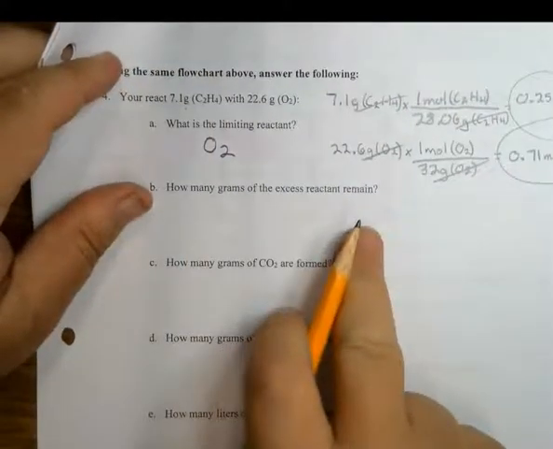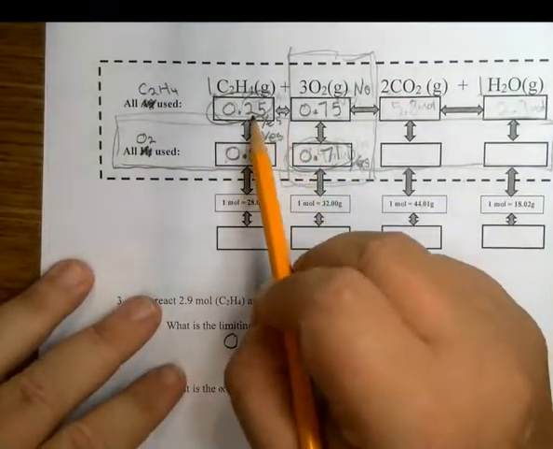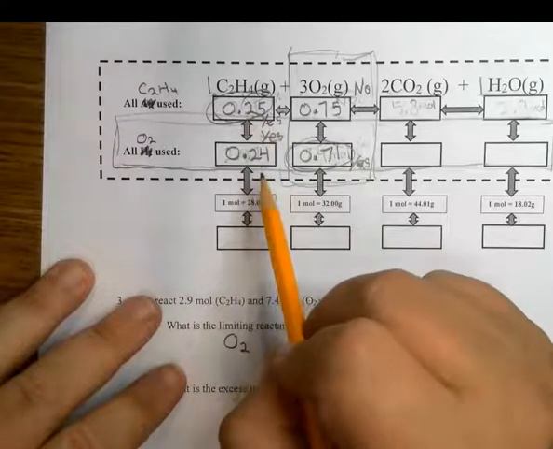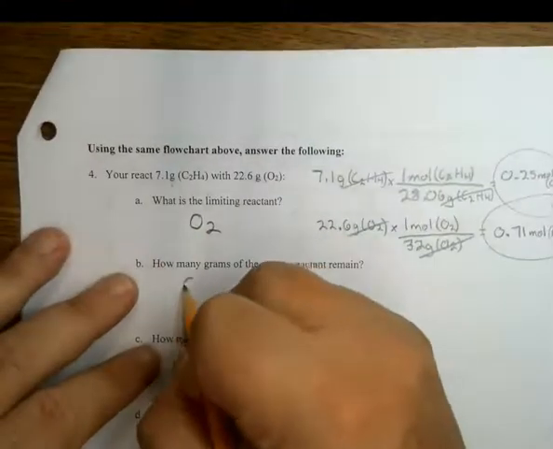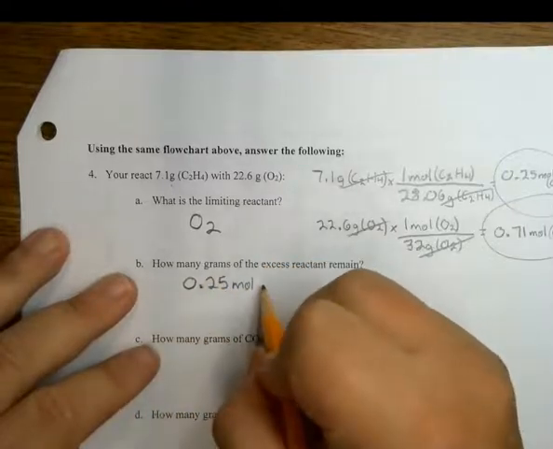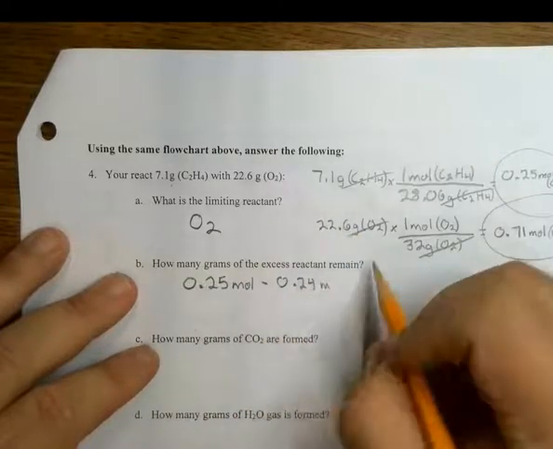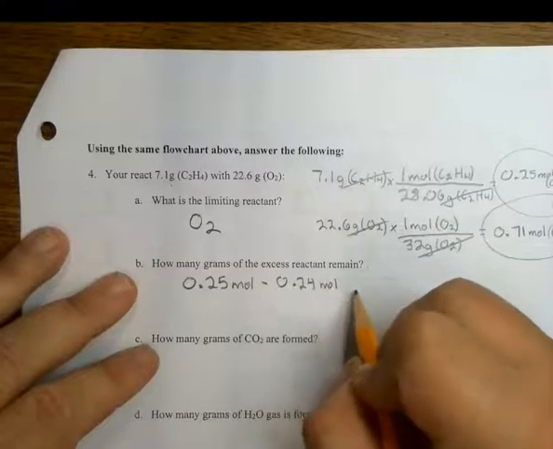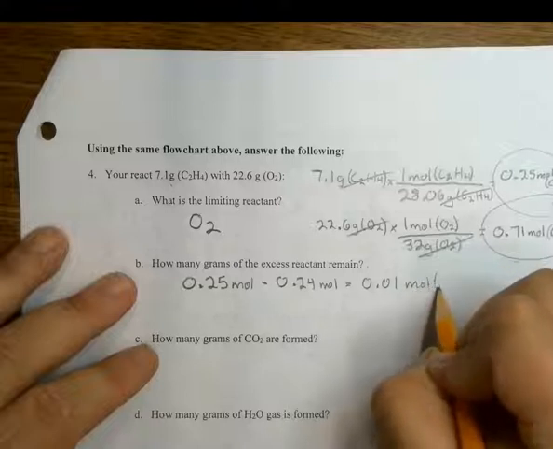How many grams of excess reactant remain? Again, we have to do a calculation. The excess is C2H4. We have 0.25 moles that we were given. We used almost all of it, but not quite, 0.24 moles. So let's do the math. We started with 0.25 moles of C2H4 minus 0.24 moles of C2H4, and that's going to give us 0.01 moles of C2H4.